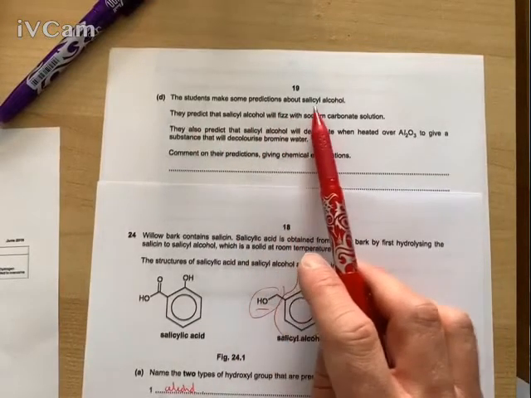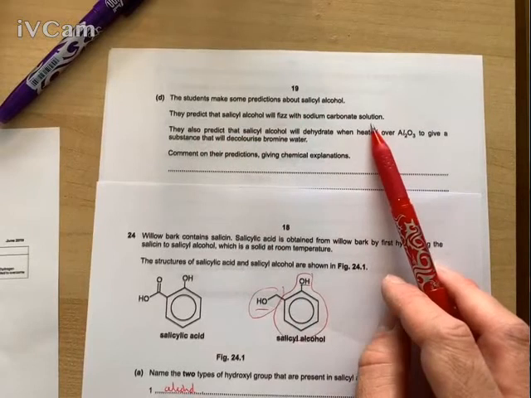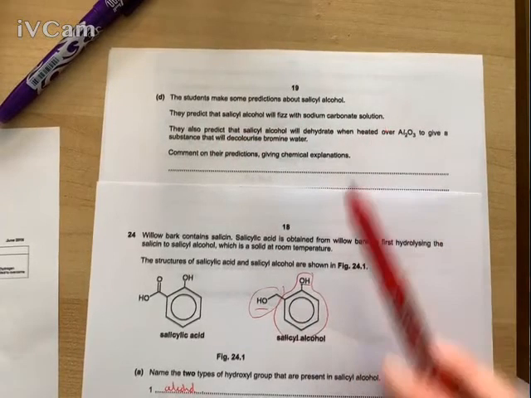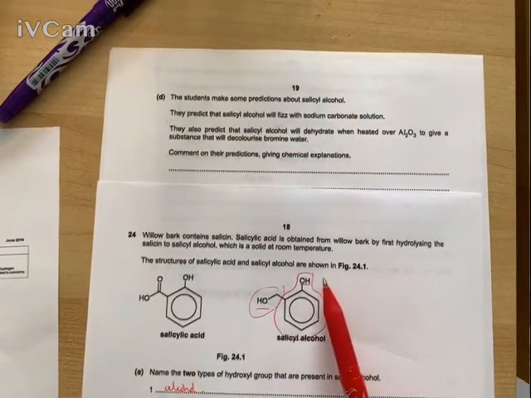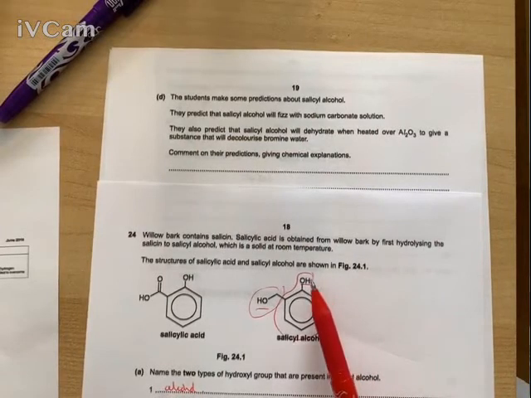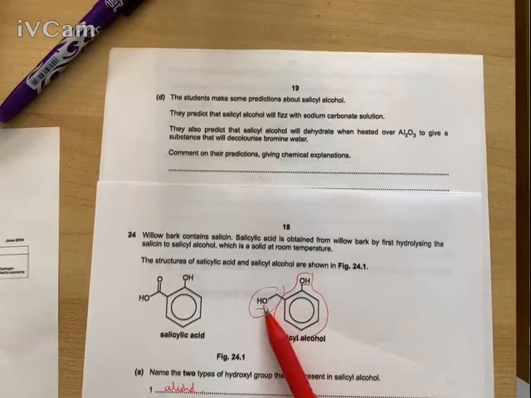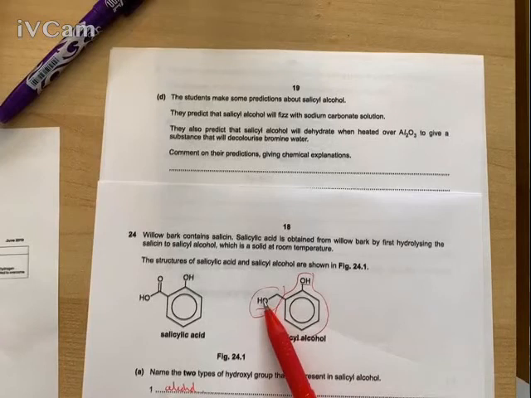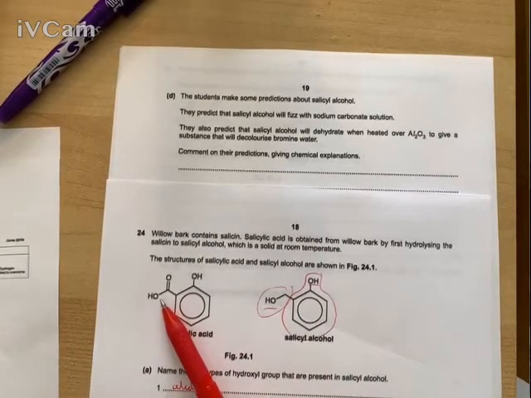So the students make some predictions about salicyl alcohol. They predict that it will fizz with sodium carbonate solution. So we're basically saying, have we got an acidic group in there? Well, whenever we've got a hydrogen directly attached to the oxygen, we've got potential for a hydrogen ion to be lost, which means that it could act as an acid. But a phenol is a very, very weak acid, and an aliphatic alcohol, we don't really lose a hydrogen off there normally. The only group that would be strong enough out of these two molecules here to liberate carbon dioxide from a carbonate would be this carboxyl group here.